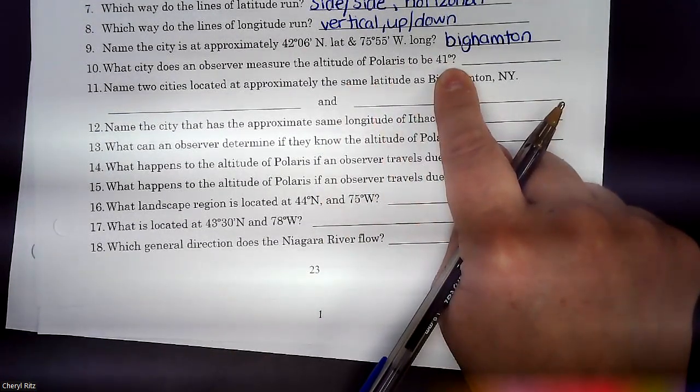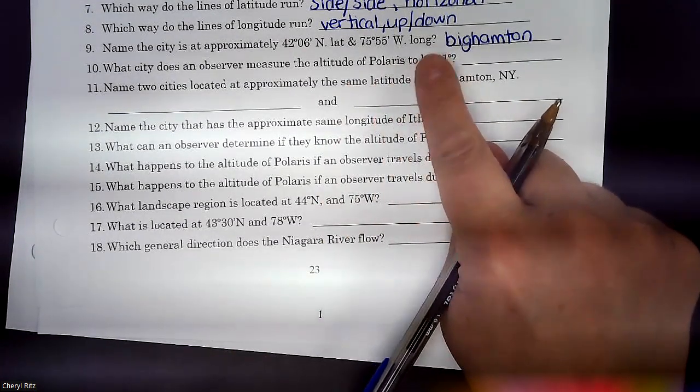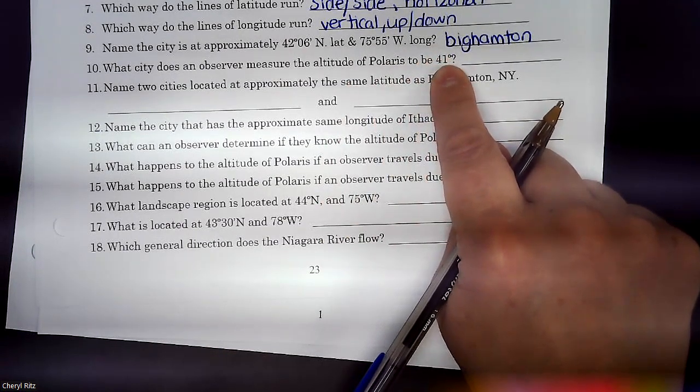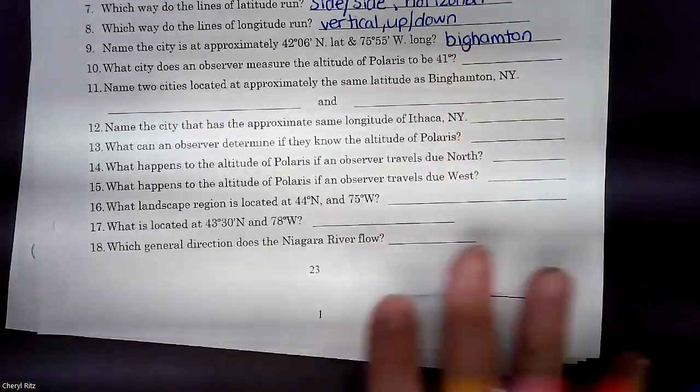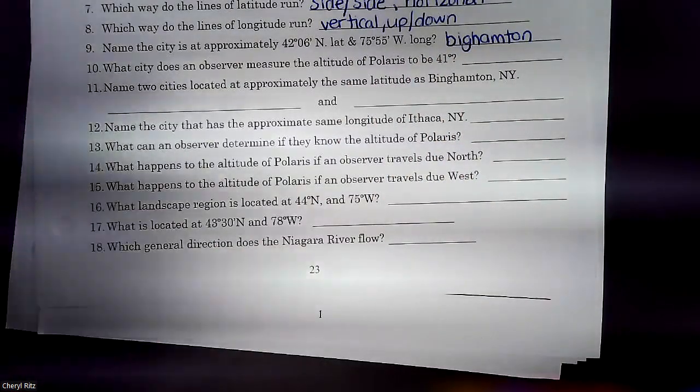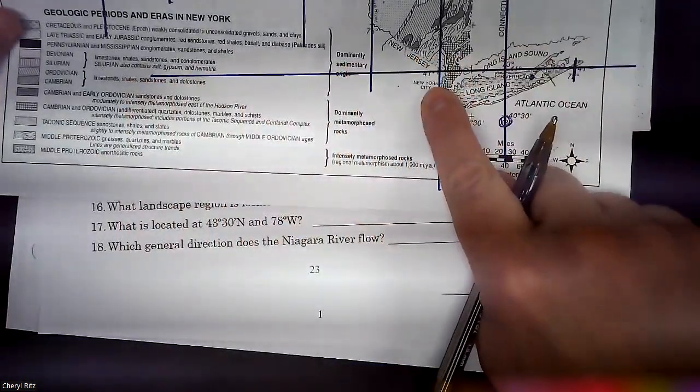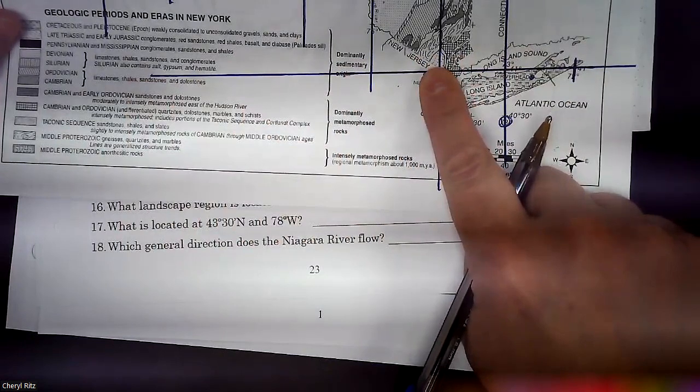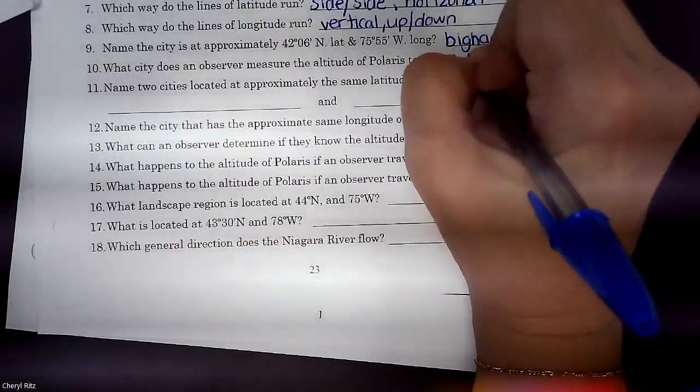So what else do you know? If 41's Polaris, 41's the latitude. But it says name the city, so you've got to use your reference table. You find 41. There's actually two. You could have put New York City, it's almost 41, or Riverhead right here, it's almost 41. Those are the only two choices though.